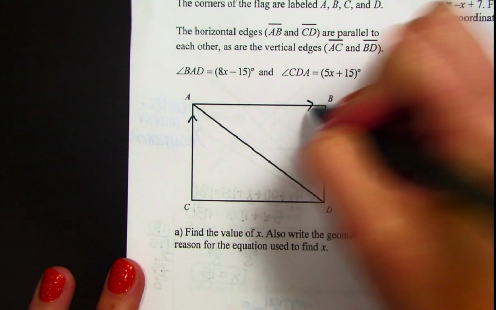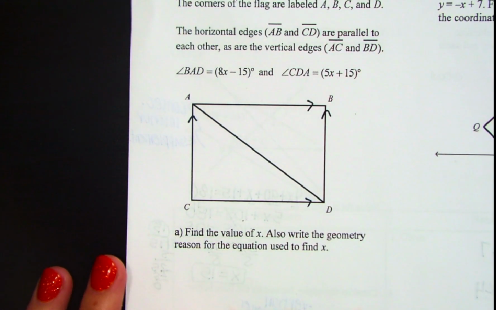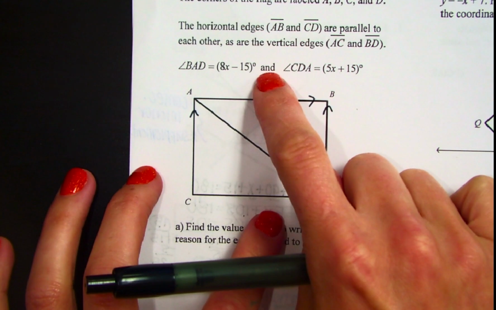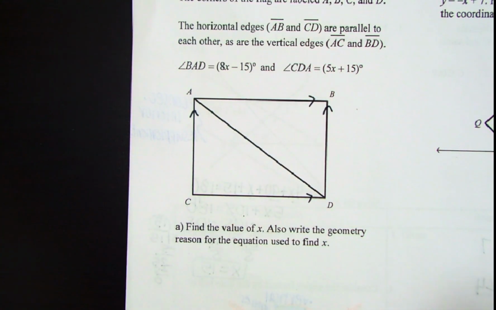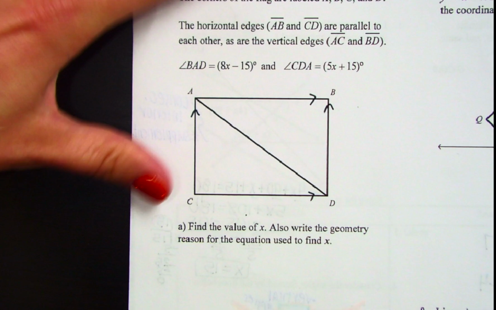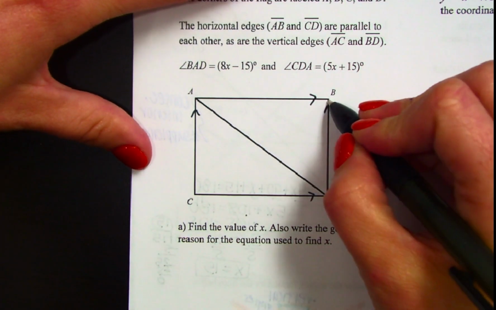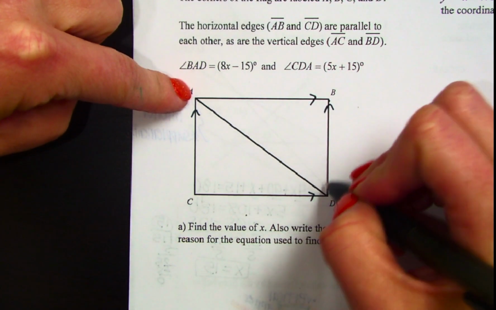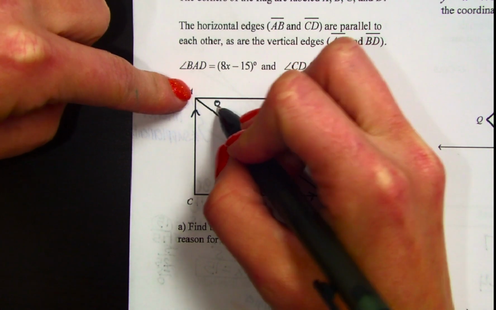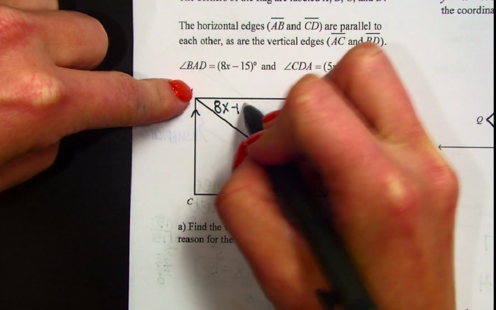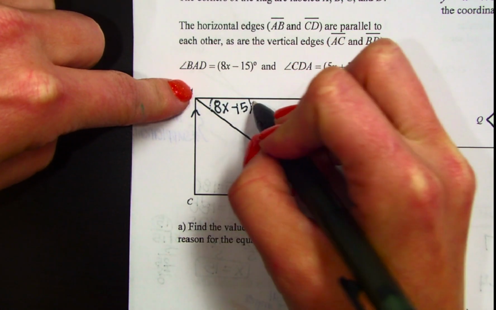Sorry, I'm not making any sense right now. Let me recollect my thoughts. Okay, so we know these two are parallel, these two are parallel.